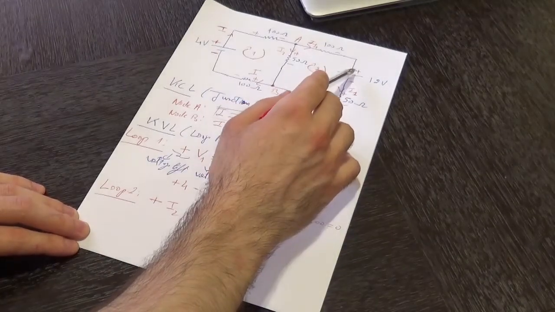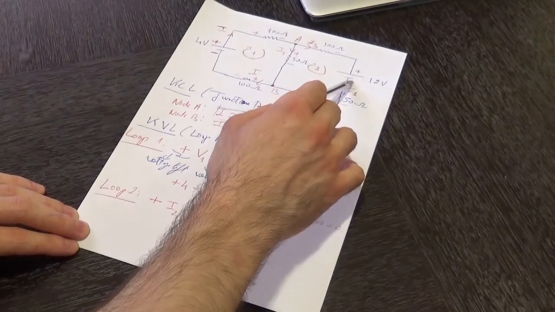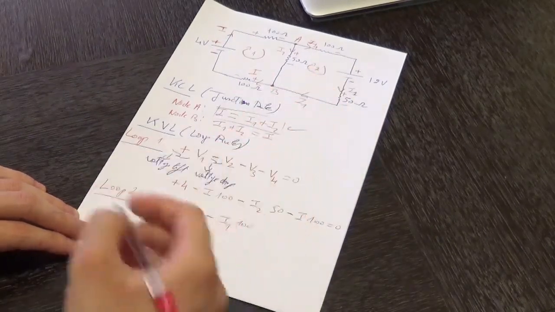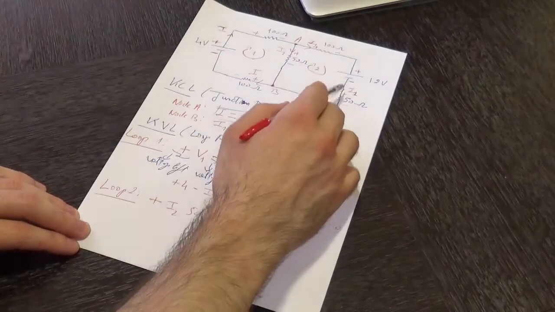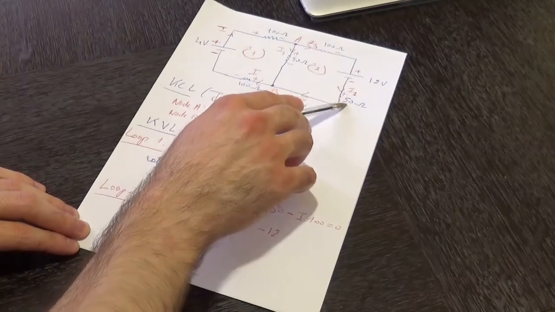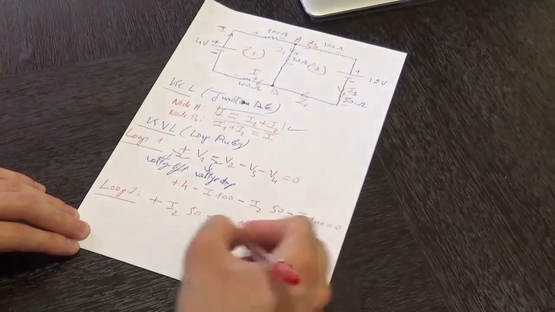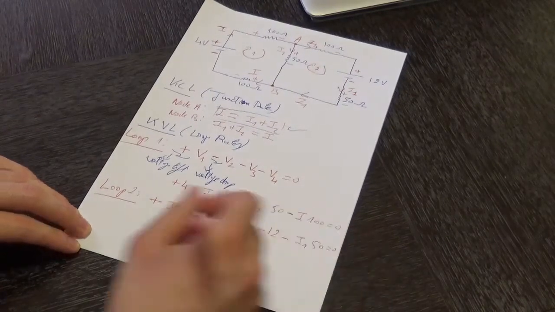Then we are crossing the battery from positive to negative, meaning from a high voltage point to a low voltage point. Therefore we have a voltage drop, so it's minus 12 volts. And finally, that resistor, we are crossing it from positive to negative, also from a high voltage point to a low voltage point, which we indicate with a negative sign, minus I1 times 50 equal to 0.